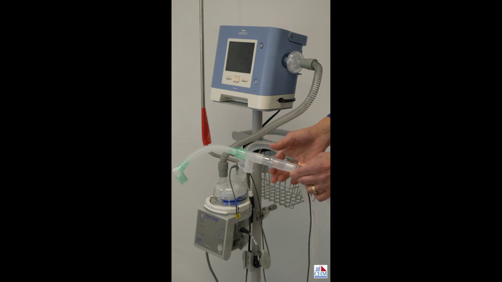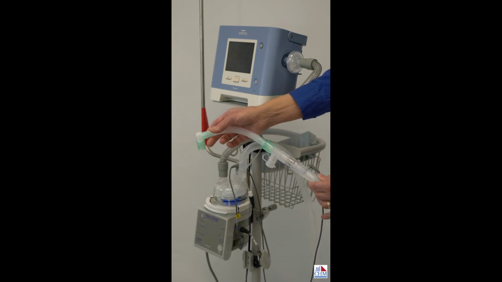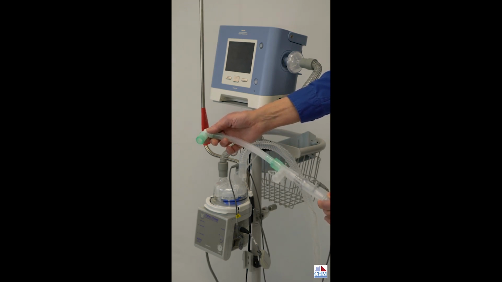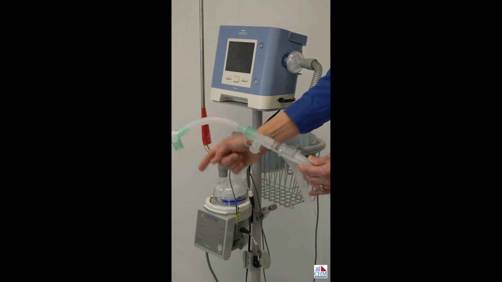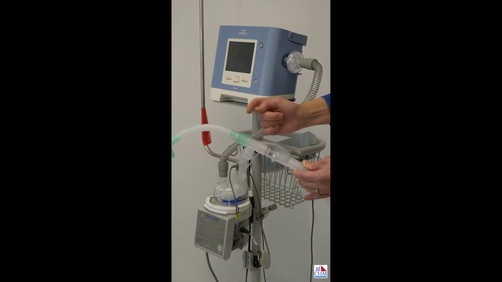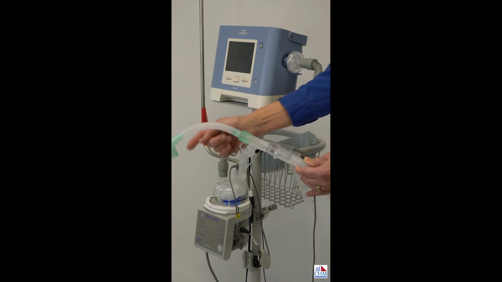You might wonder, why would I want a leak in a circuit when we're trying to ventilate somebody with positive pressure? The reason for the leak is to provide an escape for carbon dioxide. If you think about it, without the leak in here, if we were ventilating a patient hooked up to the trach, we would give the patient the airflow, and they would breathe that air back into the tube and then breathe that same air back in again.